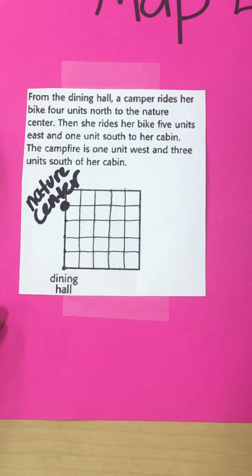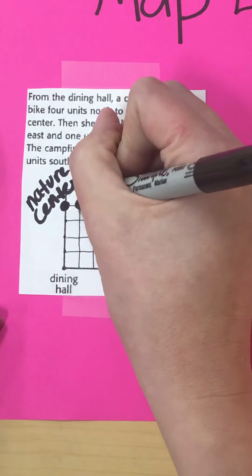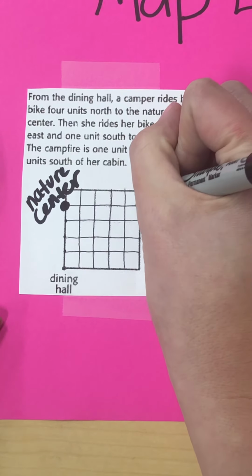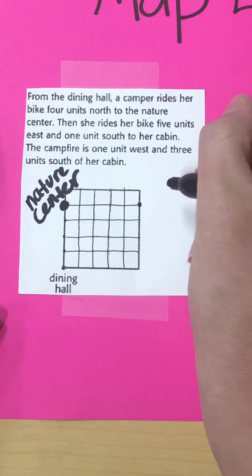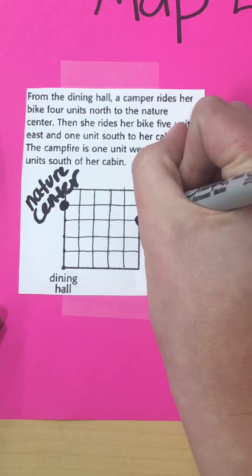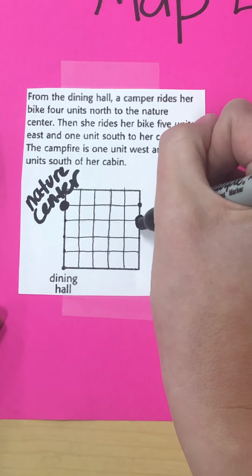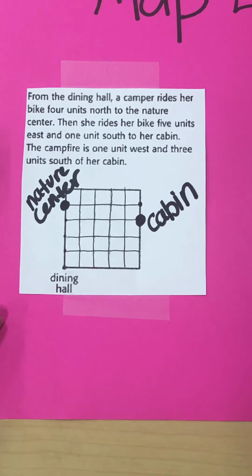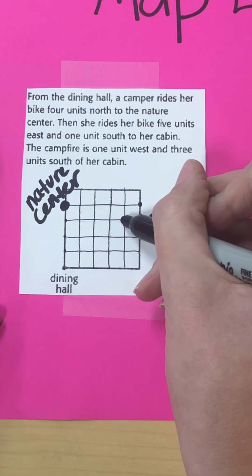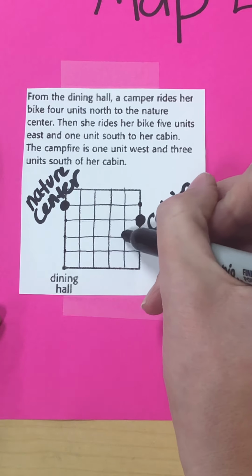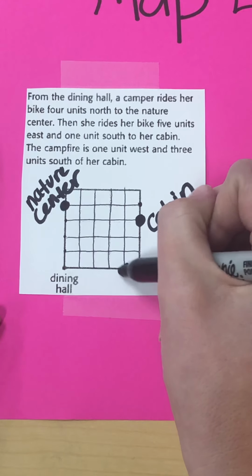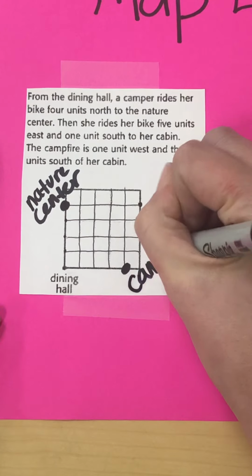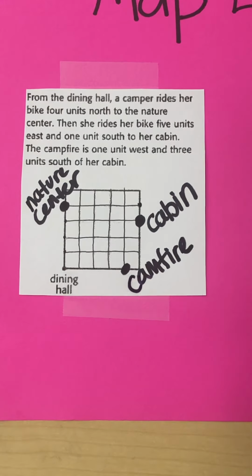Okay, then she rides her bike 5 units east. So east is this way, so 5 units. 1, 2, 3, 4, 5. And 1 unit south to her cabin. So 5 over to the east and 1 south. This is her cabin. Okay, so now the campfire is 1 unit west. So we go 1 over west and 3 units south. 1, 2, 3. So this is the campfire. Okay, so we're done with our very first map.